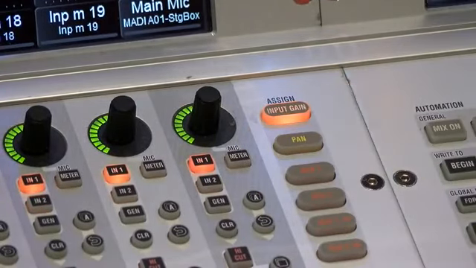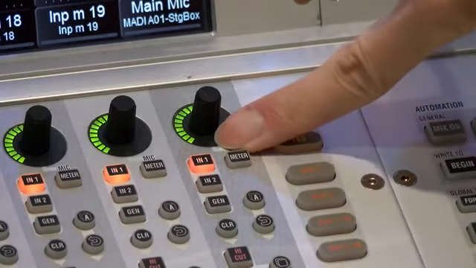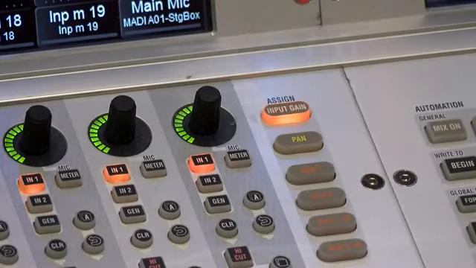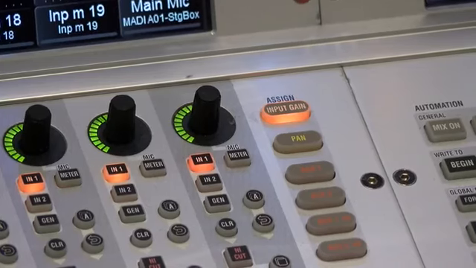If you have a microphone signal plugged in and Studer recognizes it as a mic input, you'll see a little light that pops up right there that says mic. Right now, because I don't really have any microphones plugged in, everything is pretty much defaulting to be a line input. But if you had it plugged into a mic input, it would show up as mic.